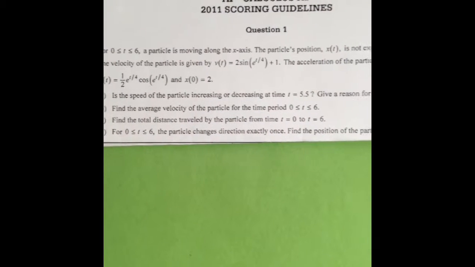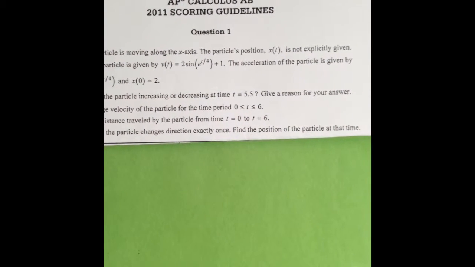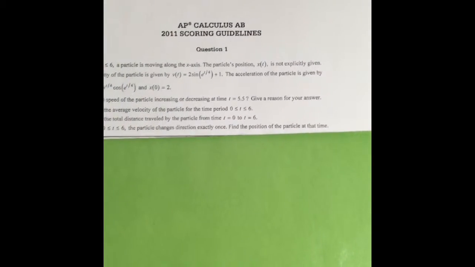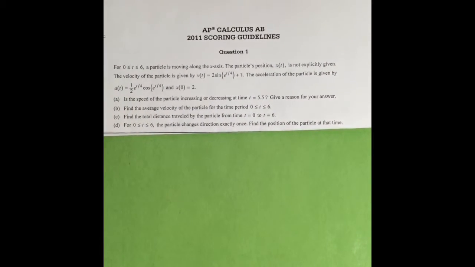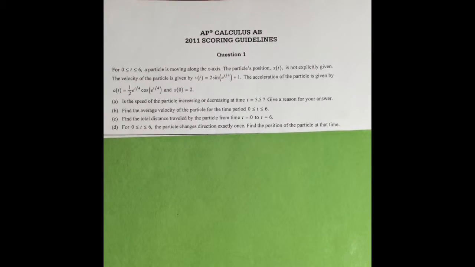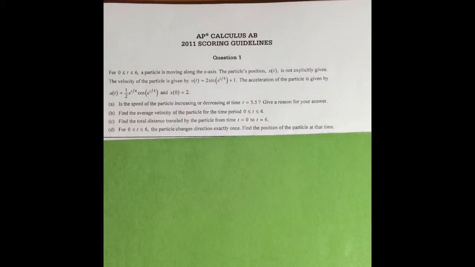The velocity of the particle is given by v of t equals 2 sine of e to the t over 4, plus 1. The acceleration of the particle is given by a of t equals 1 half e to the t over 4 cosine of e to the t over 4, and x of 0 equals 2.